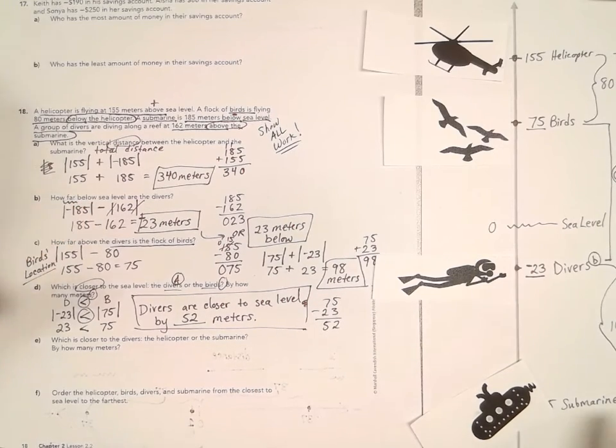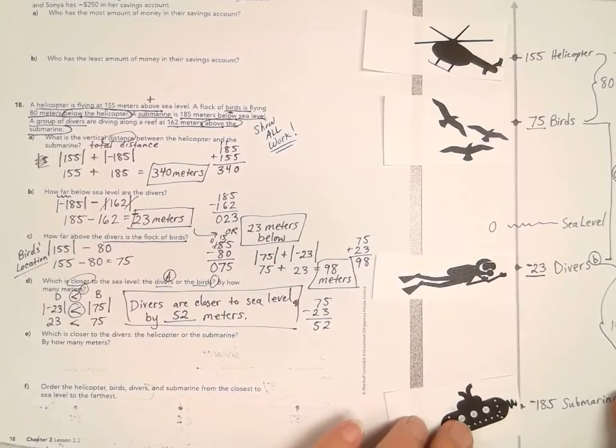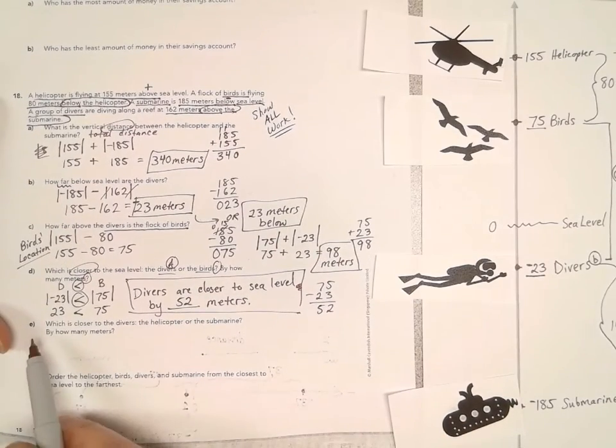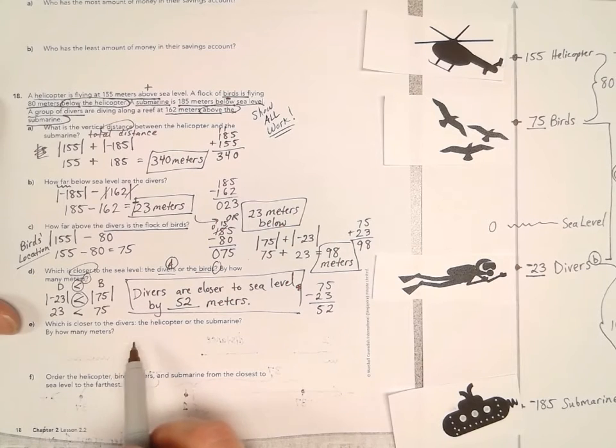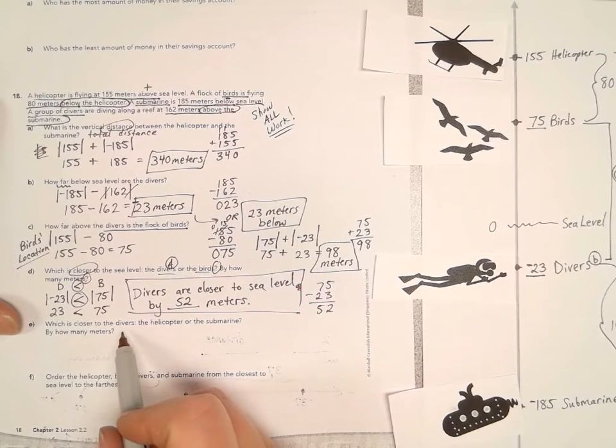I think we have another one similar to that in this next question. So let's go there now with part E. Which is closer to the divers? Ooh, closer to the divers, not closer to sea level.